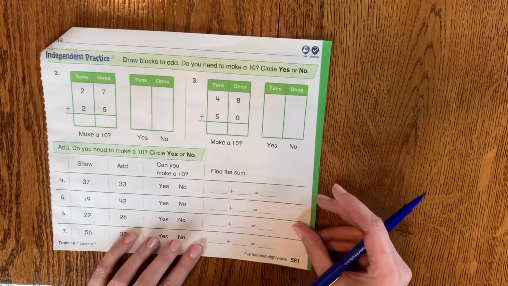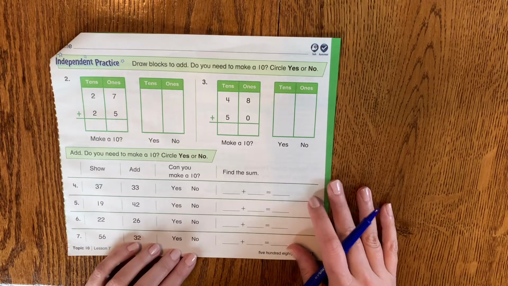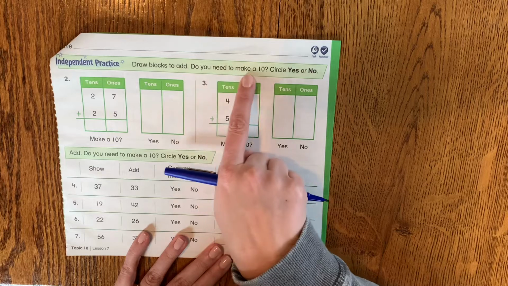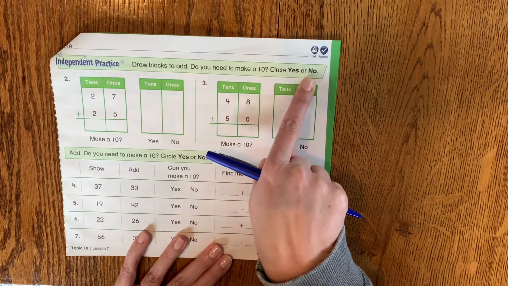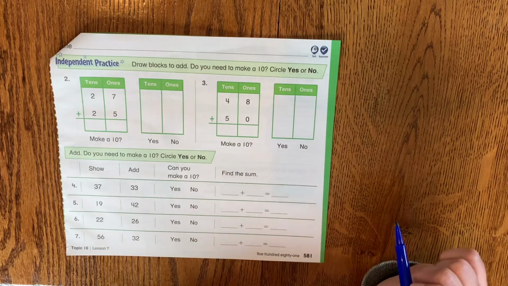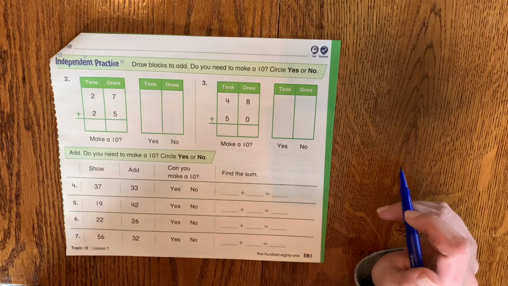All right, let's turn to page 581. Okay, now it's your turn, okay? All right, so it says draw blocks to add. Do you need to make a 10? Circle yes or no, just like we did, okay? We have to circle yes or no. If we made a 10, we need to draw our blocks and come up with the answer, okay?